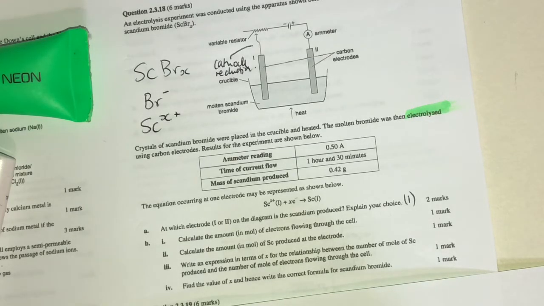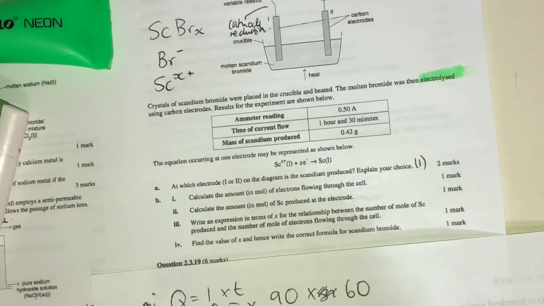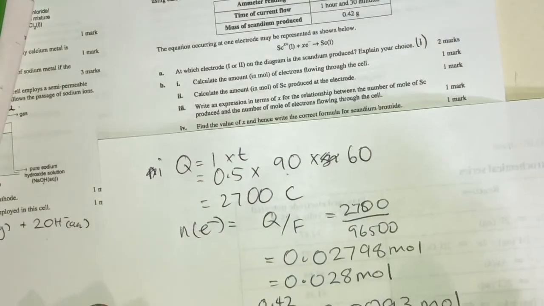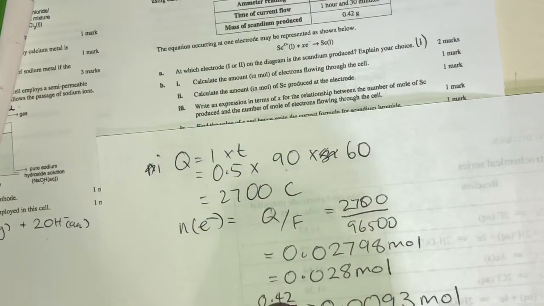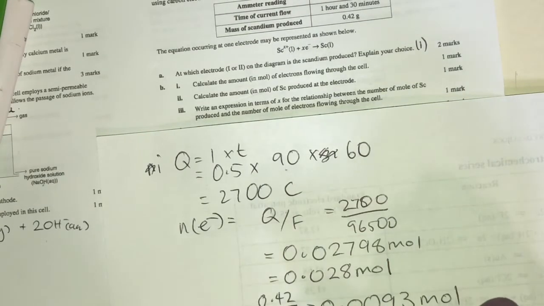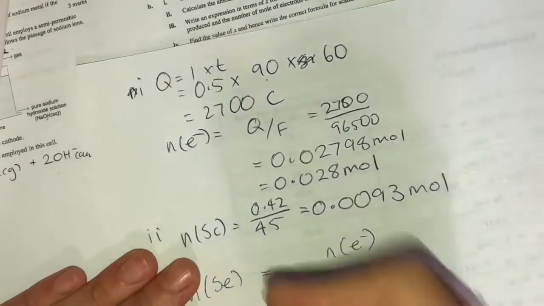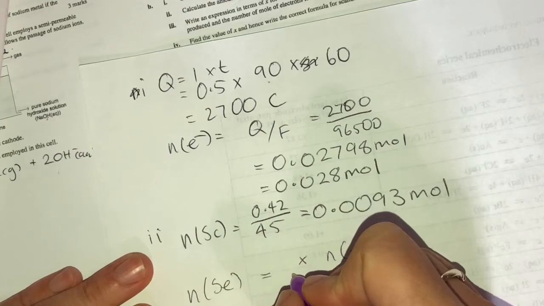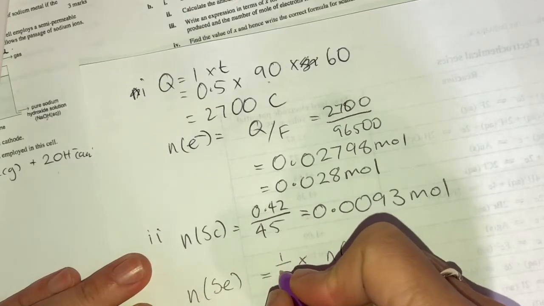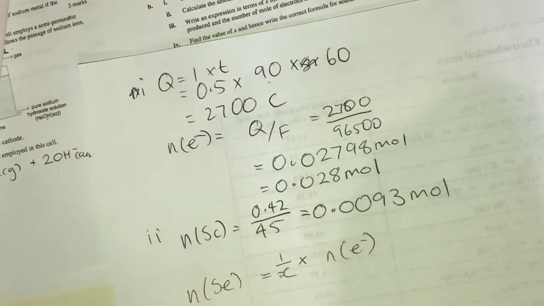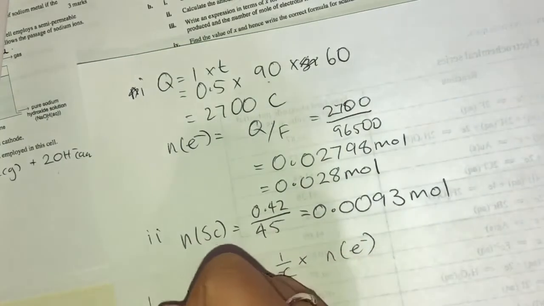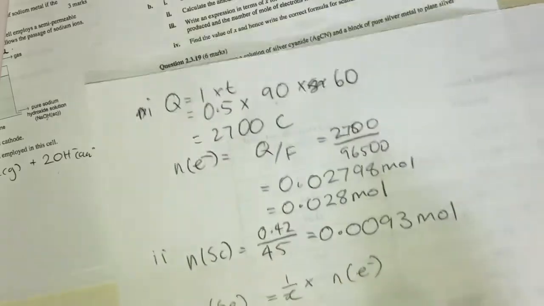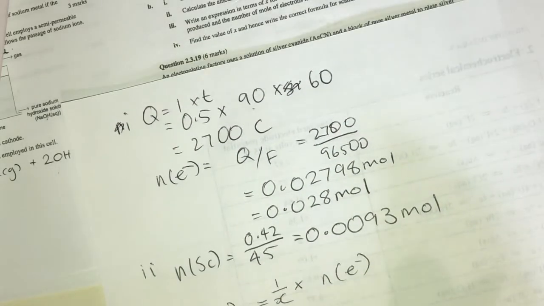So in terms of x for the relationship between the number of mole of scandium, so n of scandium equals n of electrons if it was 1-to-1, but you're going to multiply it by x, scandium over the number of moles of electrons. So that's part 3. Bit pointless, could just go to part 4, find the value of x.